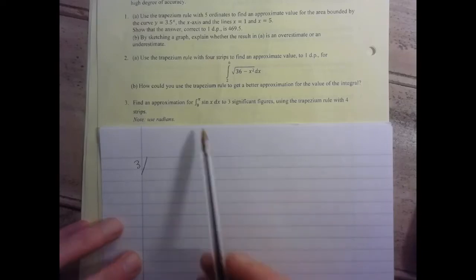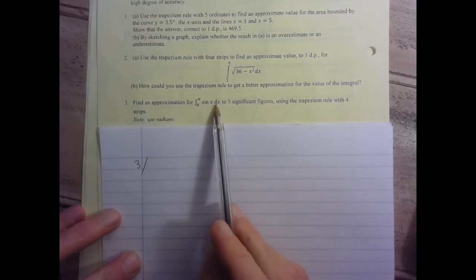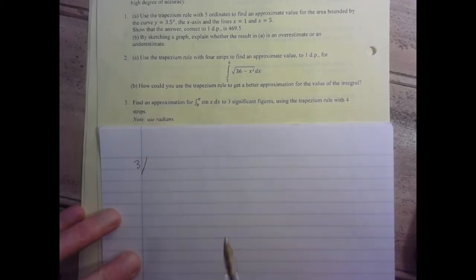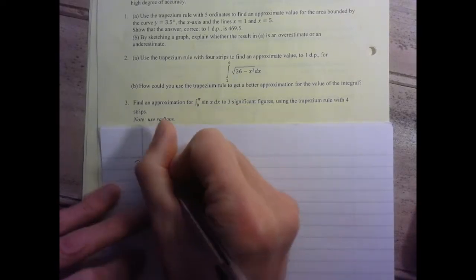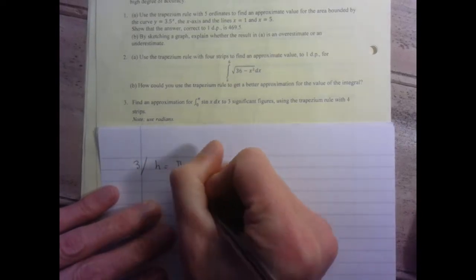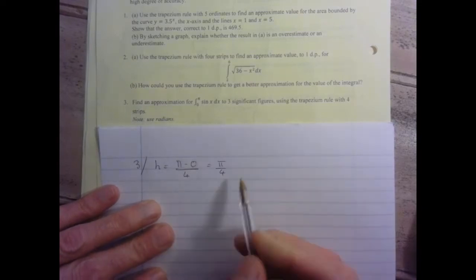So question 3, find an approximation for this integral between limits of pi and 0 of sine x dx to three significant figures using the trapezium rule with 4 strips. So first of all, let's work out our strip width. So h equals my upper limit minus my lower limit over the number of strips. So it equals pi over 4. Keep things exact if I can.